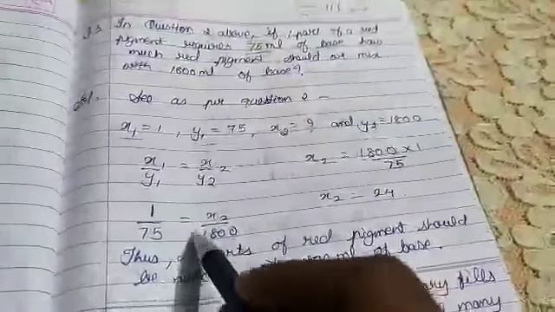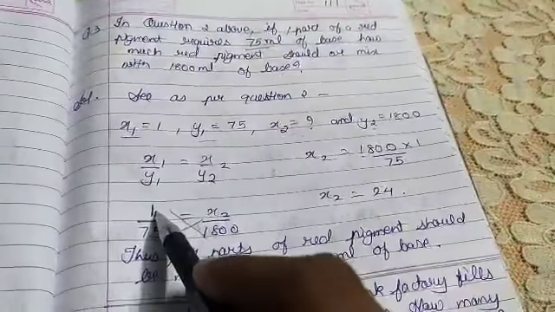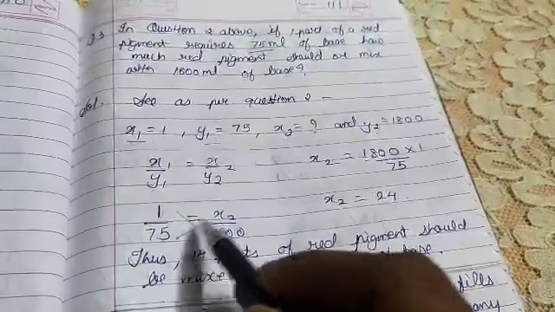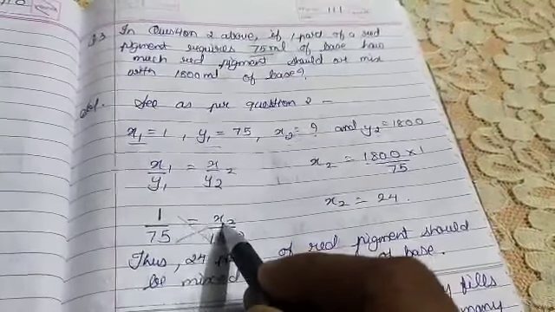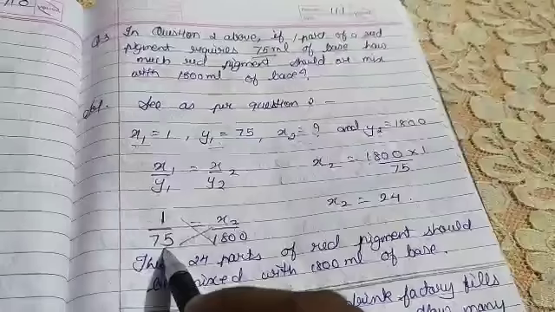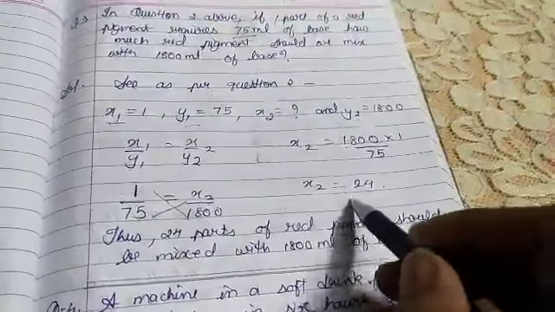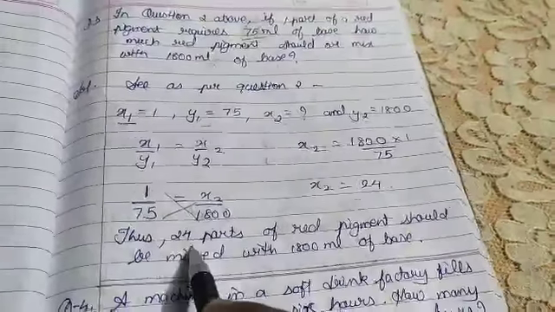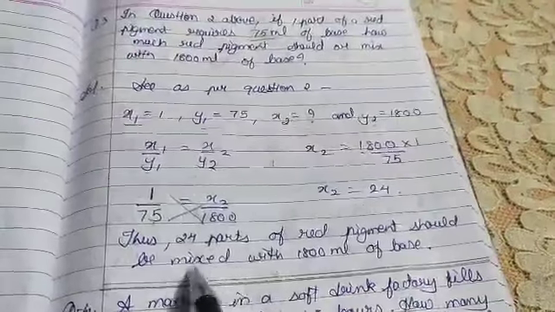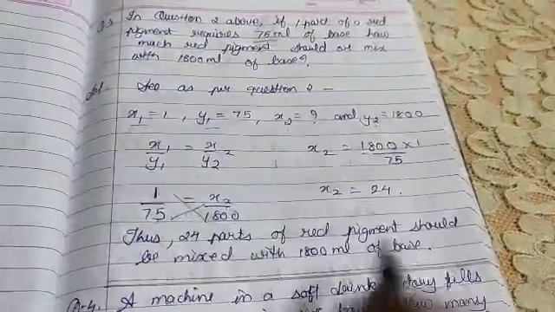Now it's very simple, you just need to cross multiply. 1800 will come over here, no need to bring the 75 over here, as we are finding the value of x2. So you have to divide 1800 by 75. When you divide, you will get 24. So thus we can say that 24 parts of red pigment should be mixed with 1800 ml of base.